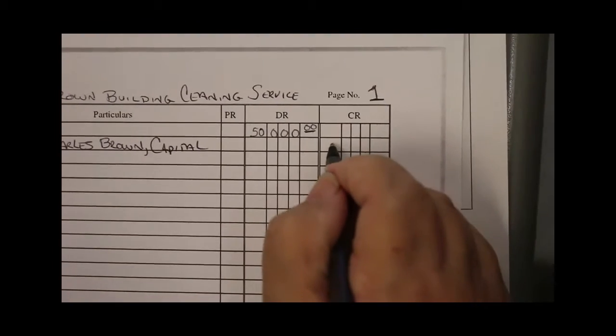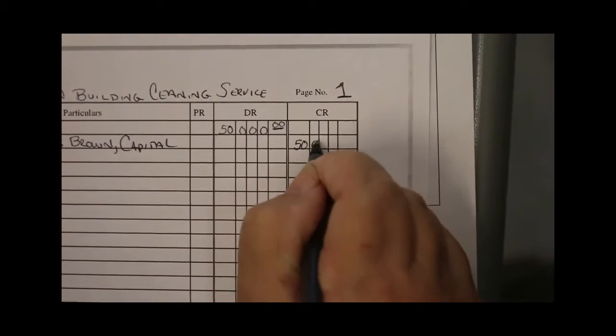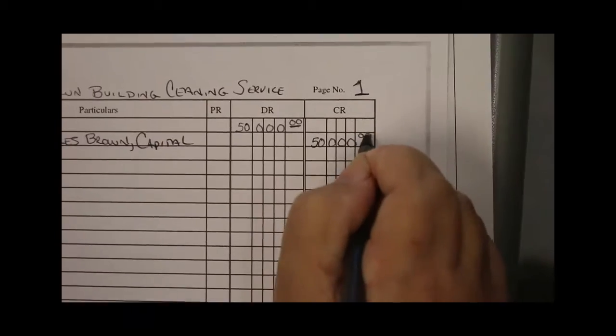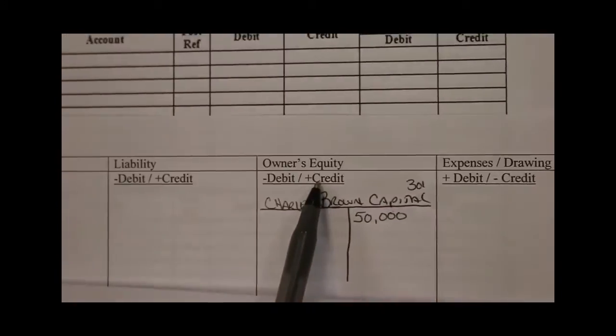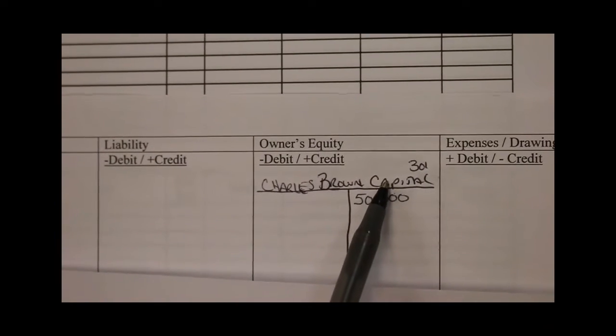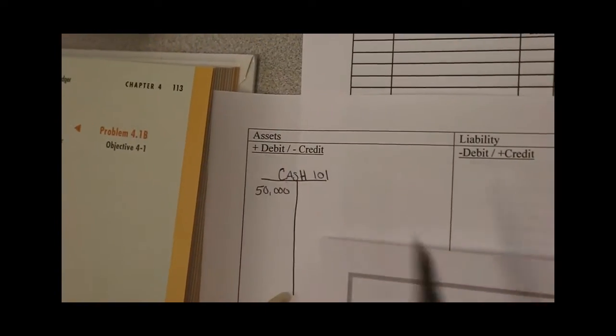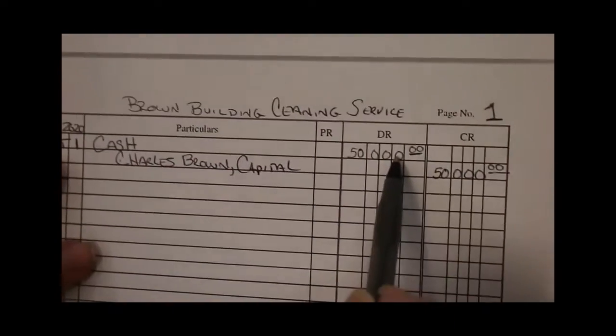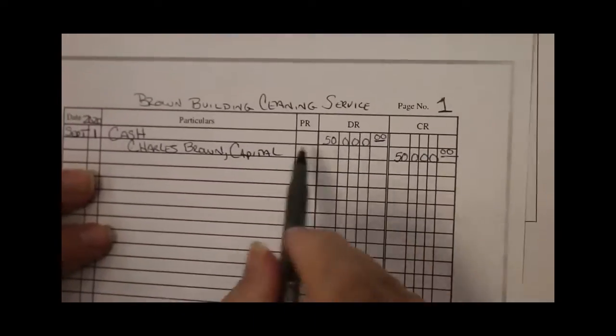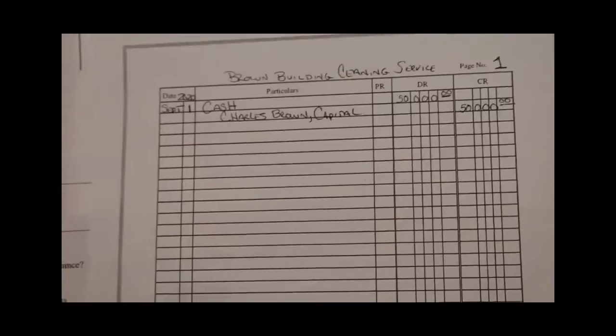So this means we need to credit the Charles Brown capital. So remember, in order to increase capital, which is an owner's equity, we credit. And to increase assets, we debit. So we debited the cash and we credited the capital. So basically we increased both of them.